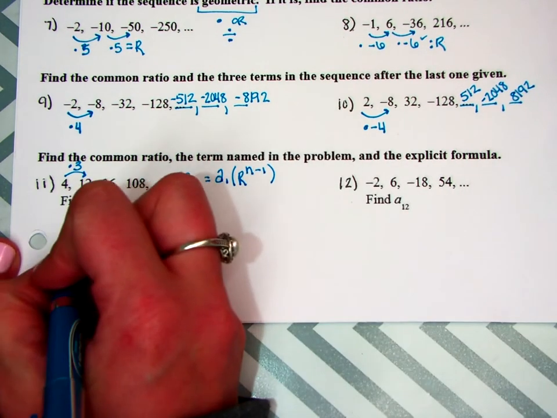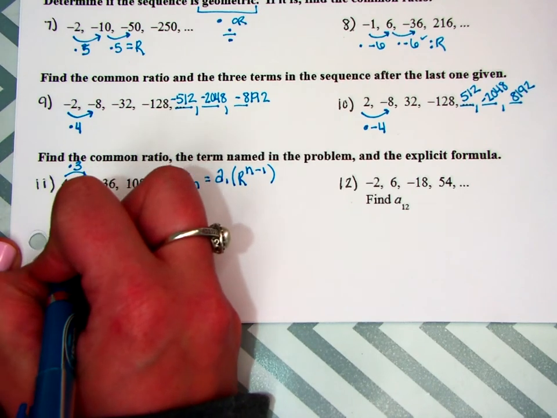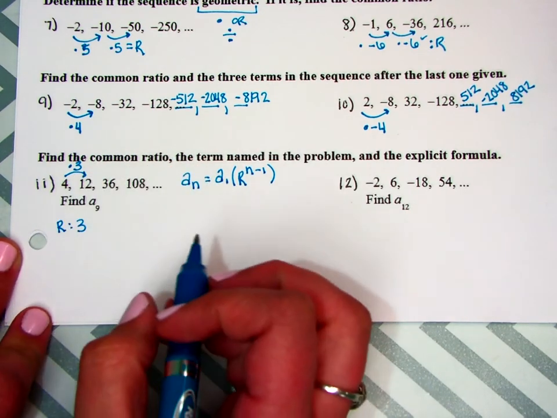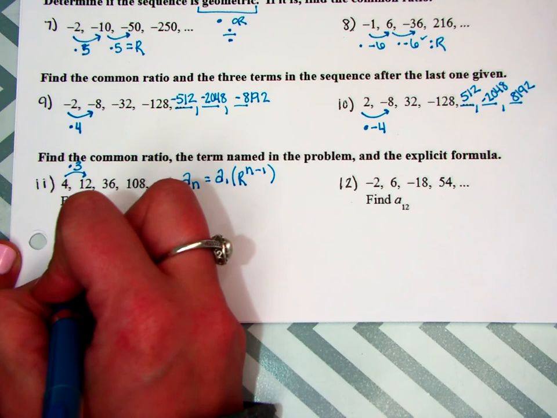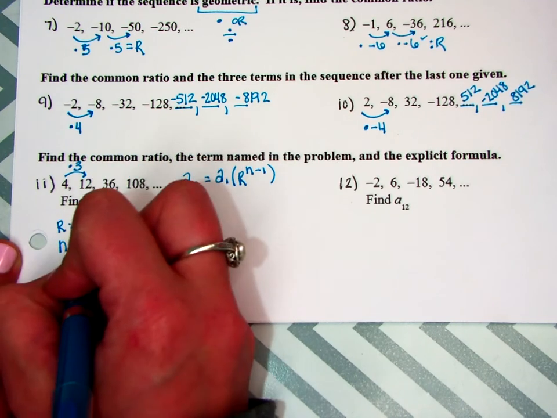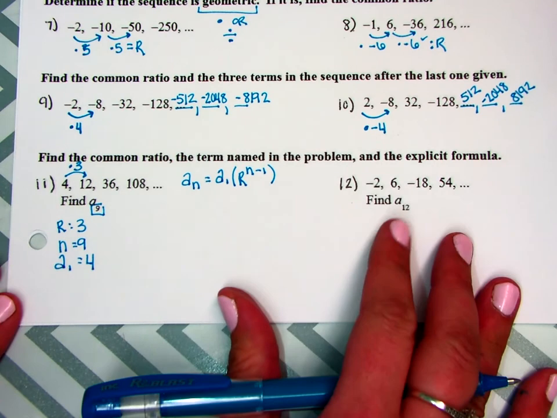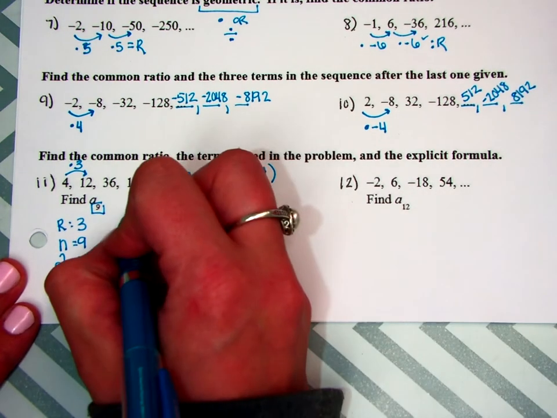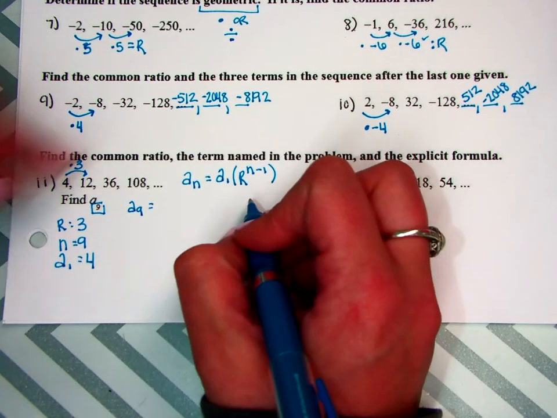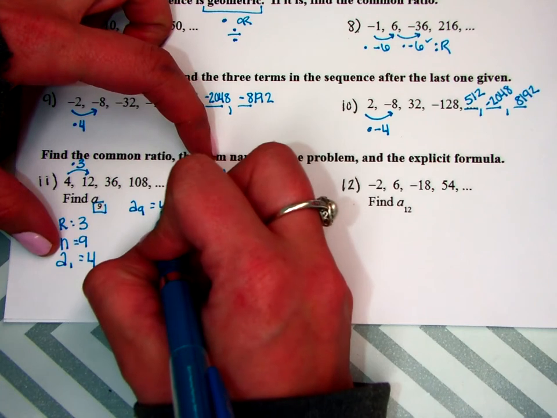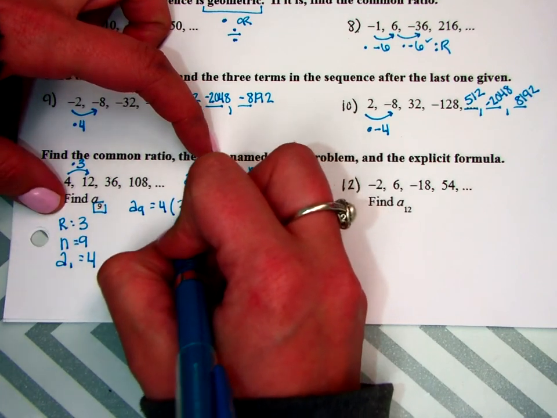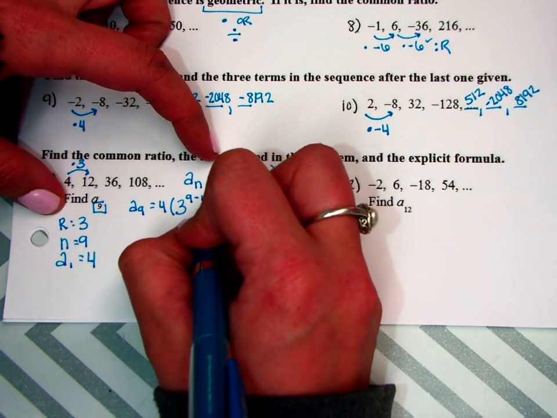Our common ratio r is 3. We are working with n terms, which is 9. And our a sub 1 is 4 because that is our first term. Now I'm going to plug in: a sub 9 equals a sub 1, which is 4, times our ratio 3 raised to the n minus 1.